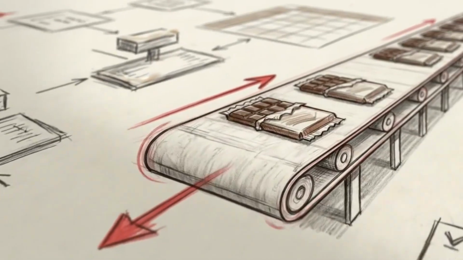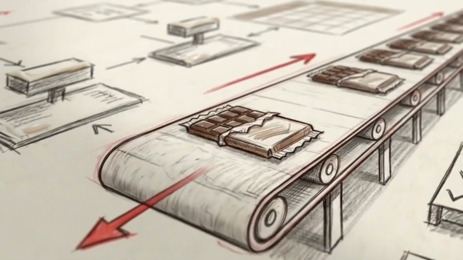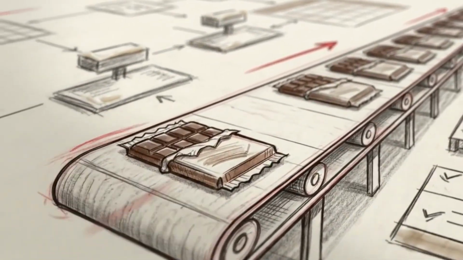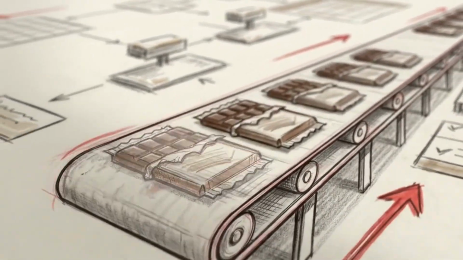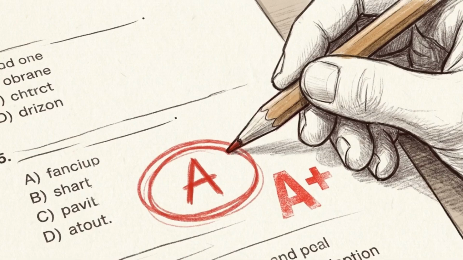By anchoring your logic to the continuous flow of the chocolate factory and tracking costs as they move down the line, you can accurately solve any process costing question.